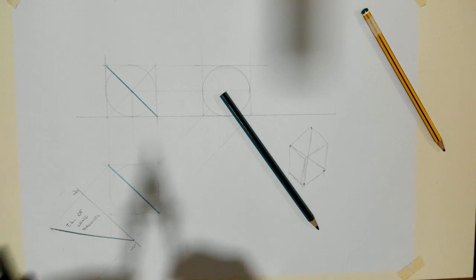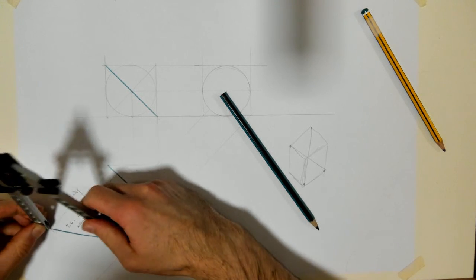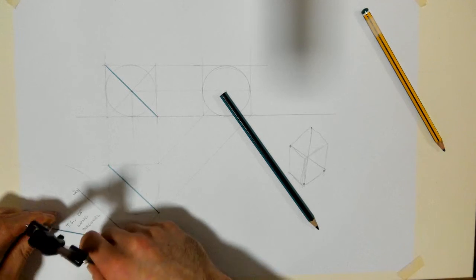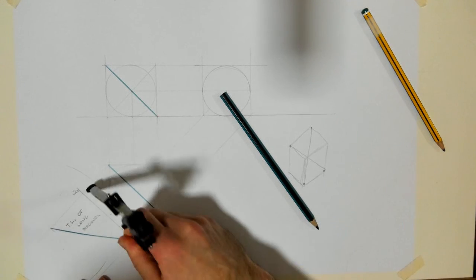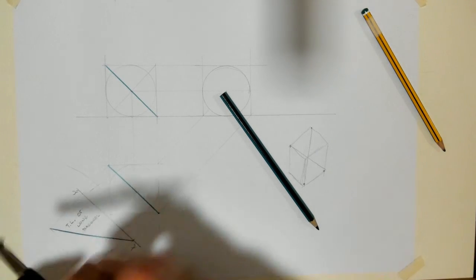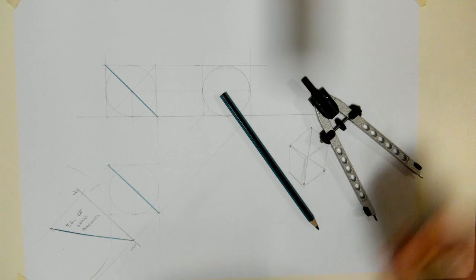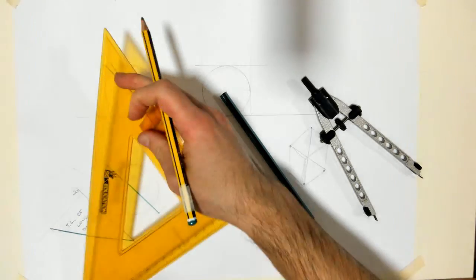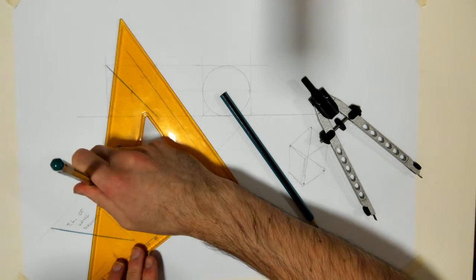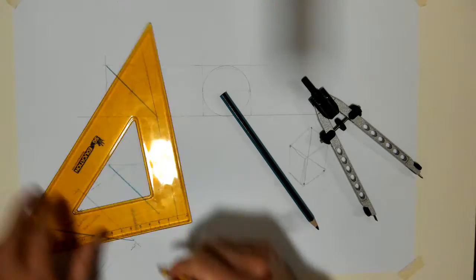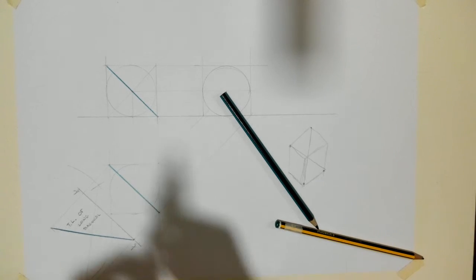What I can then do is I can bisect that line there. And that'll give me the radius of my sphere that is going to circumscribe the cube.